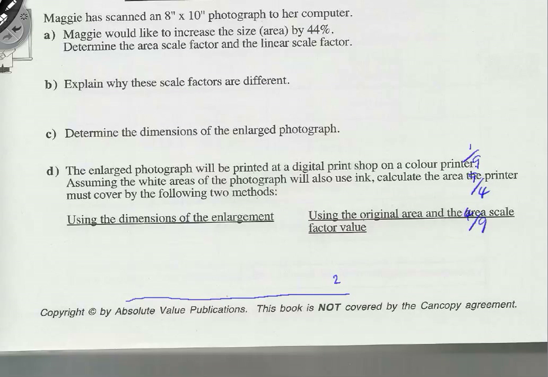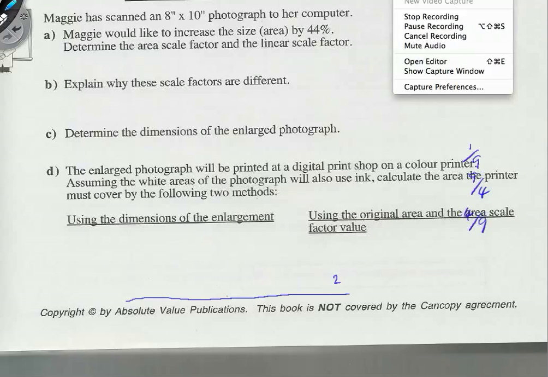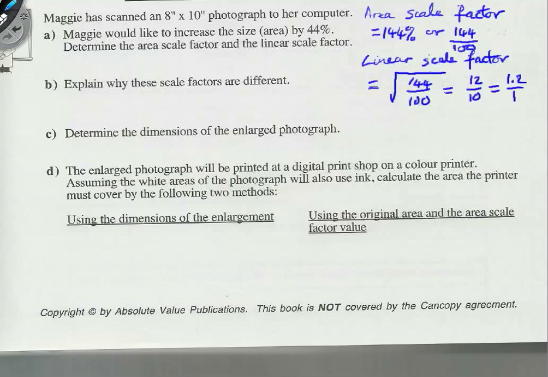Maggie has scanned an 8x10 photograph to her computer. Maggie would like to increase the size area by 44%. That's the area by 44%. Determine the area scale factor and the linear scale factor. Okay, so let's think about that for a sec.